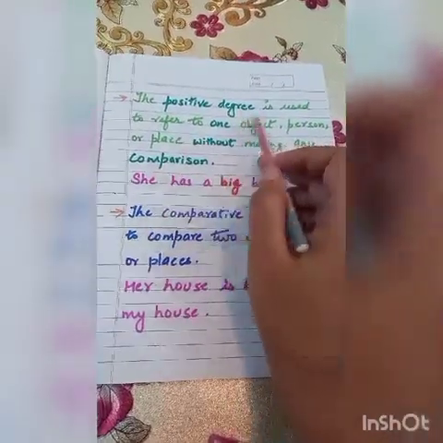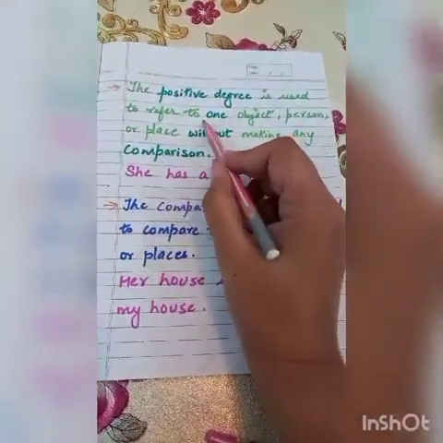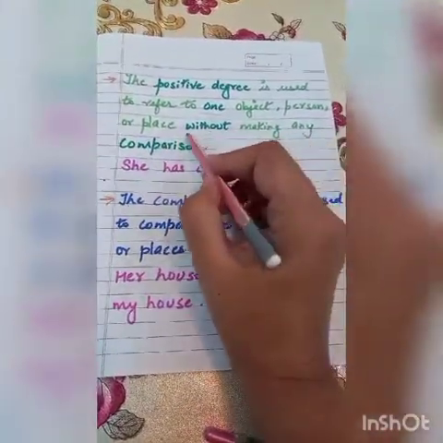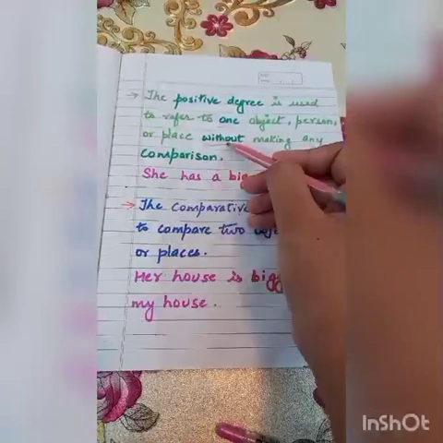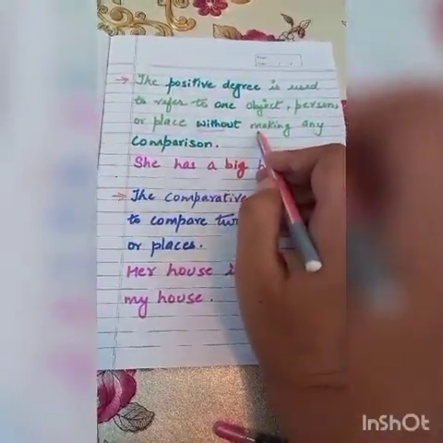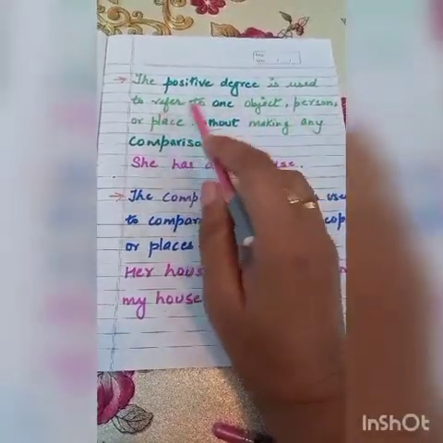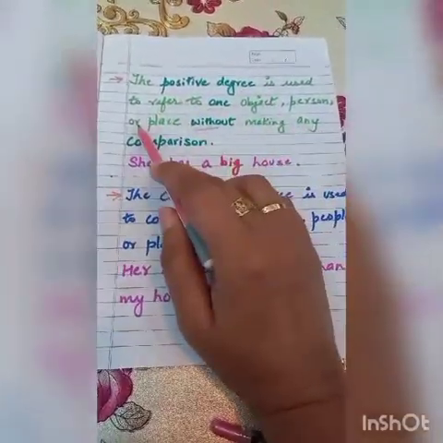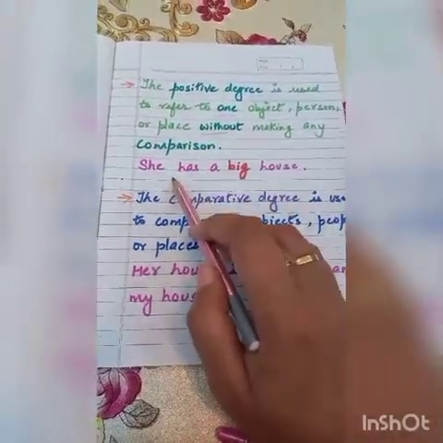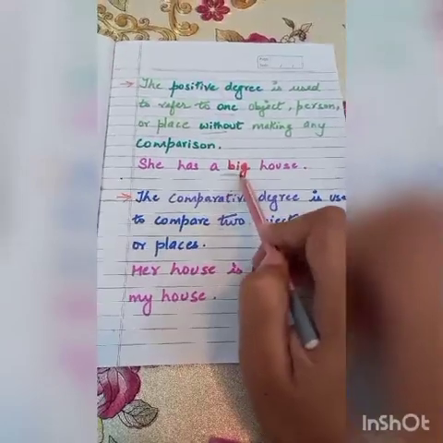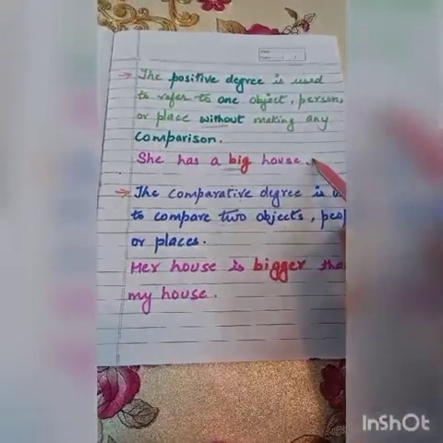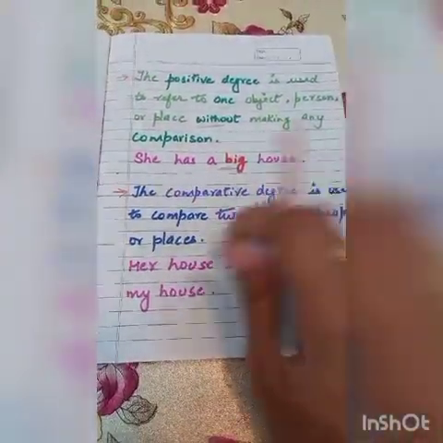The positive degree is used to refer to one object, person, or place without making any comparison. In positive degree, there is no comparison. For example, she has a big house. Here only one house is mentioned.